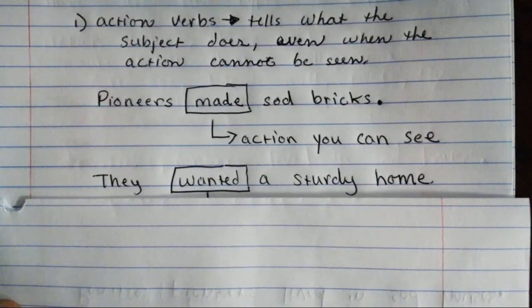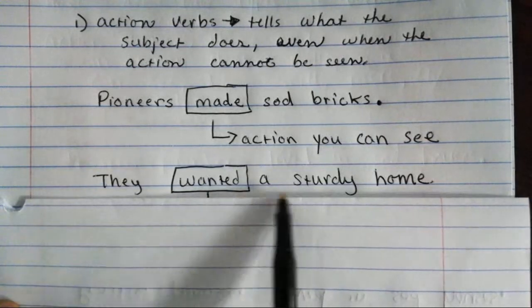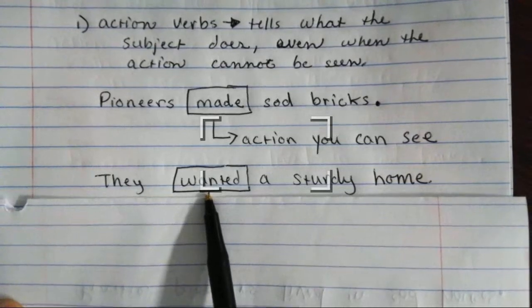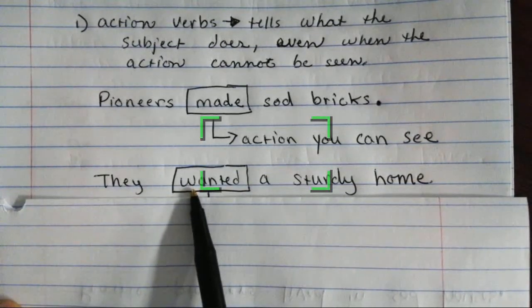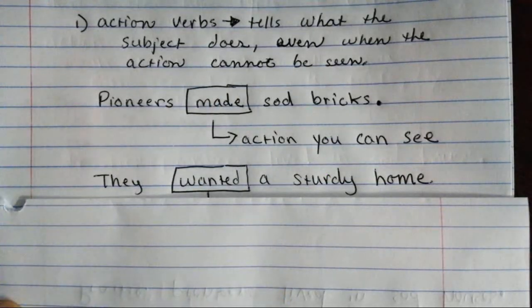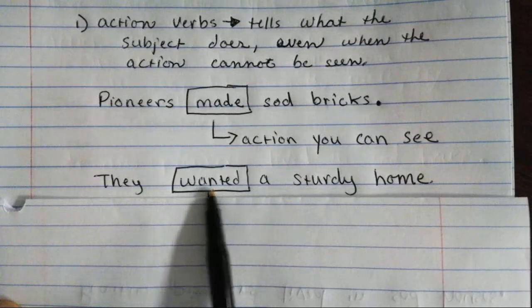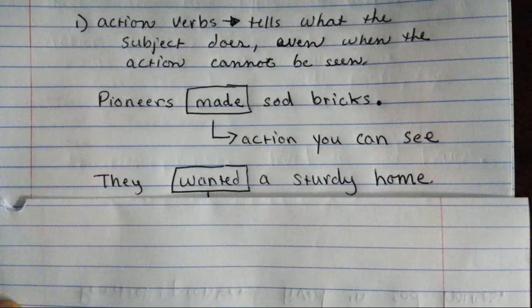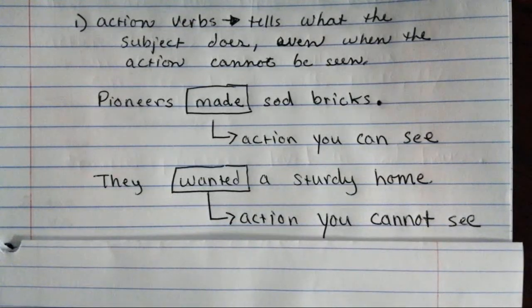Next sentence, they wanted a sturdy home. Okay. Can you see someone wanting something? Up here you can see someone making something, right? I could sit at a park bench and I could see someone making a sandcastle. But can I sit at a park bench and see someone wanting? No, not really. That's an action that happens inside of another person or inside of ourselves. So this is an action verb that we cannot see.